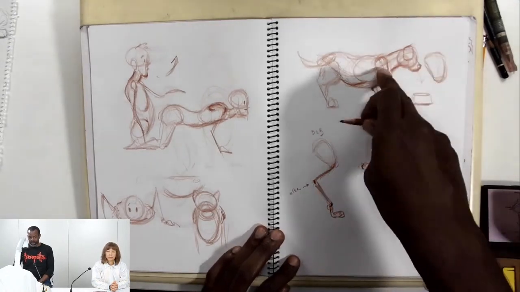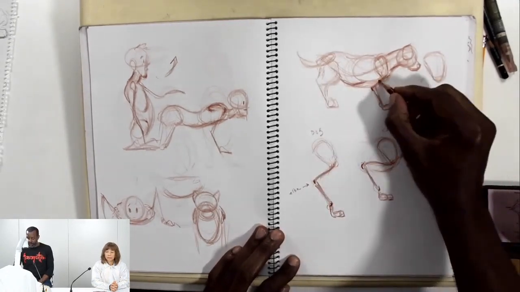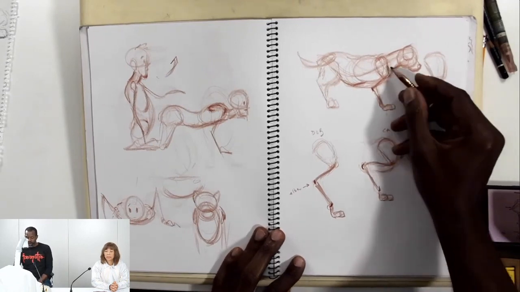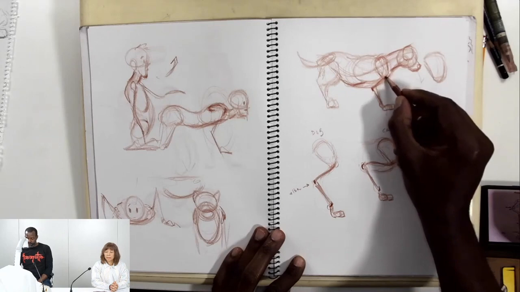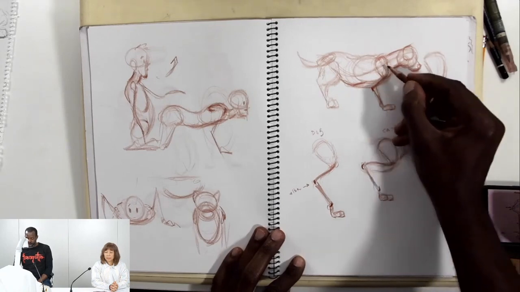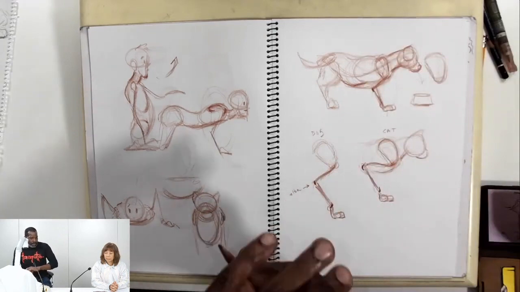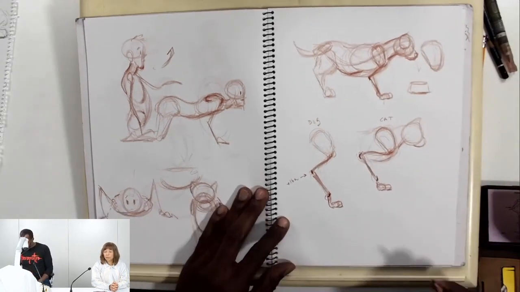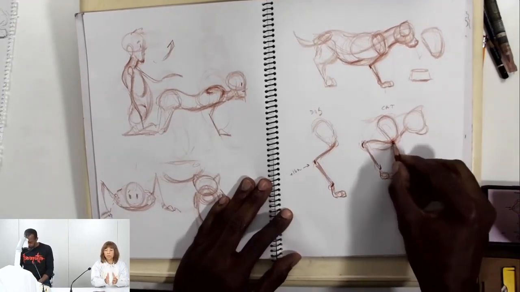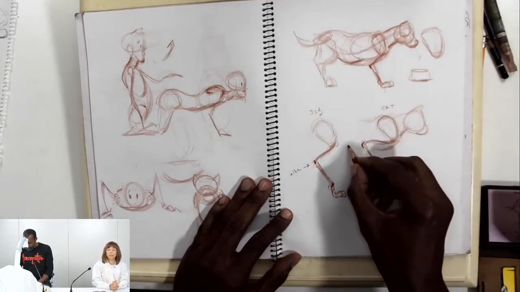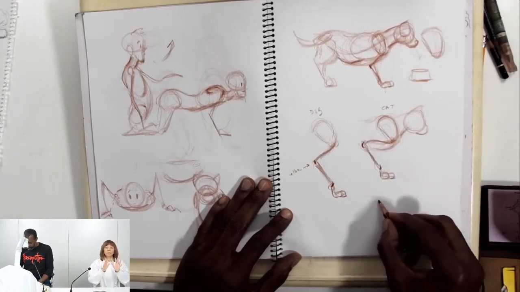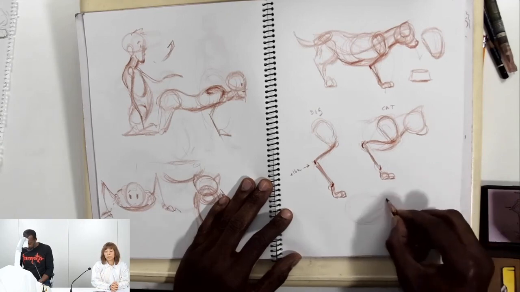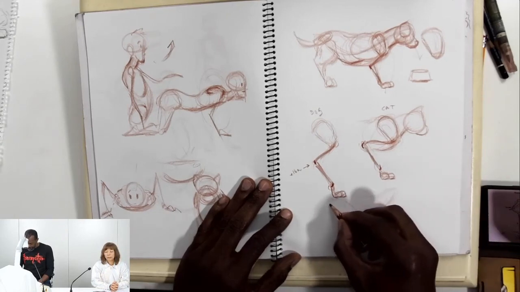Here's a dog up here, obviously. So this dog probably can run very fast. This dog can jump, whatever. But if this dog needs to really jump or pounce more, this would have to compress down a little bit more.